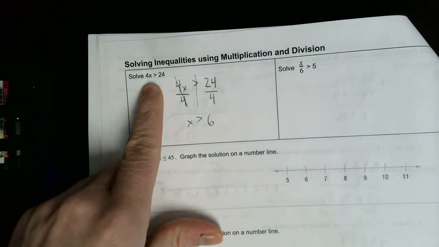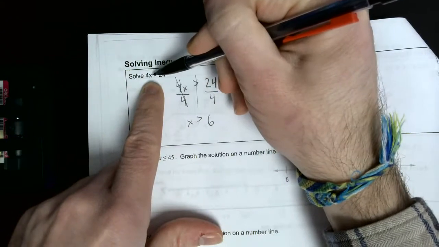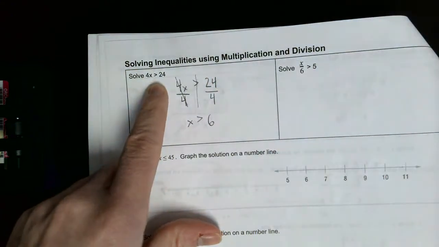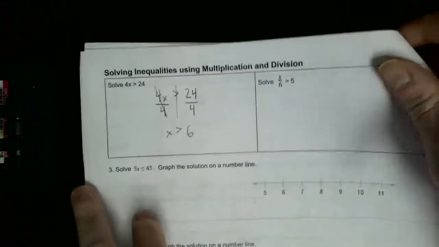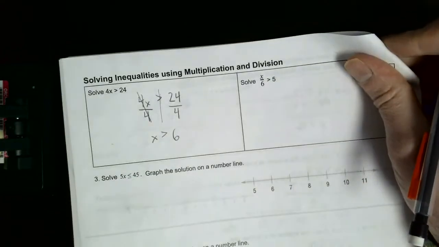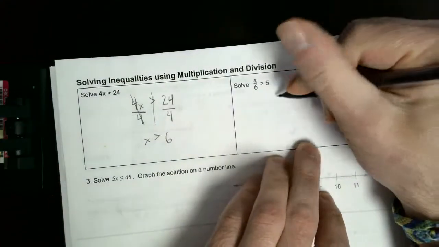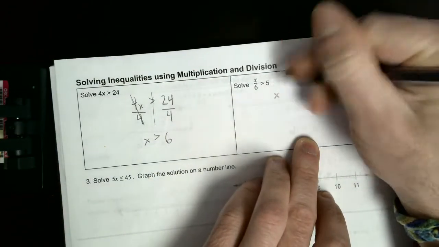So let's pick a number greater than 6, 10. 4 times 10 is 40. 40 is greater than 24. So that seems reasonable. I think that would make sense. All right, and again, no check because there's an infinite number of answers. We don't want to check an infinite number of numbers. We just don't have time for that, or space.